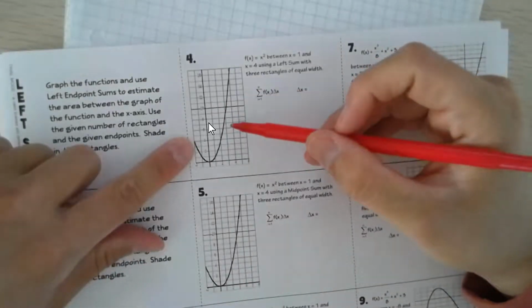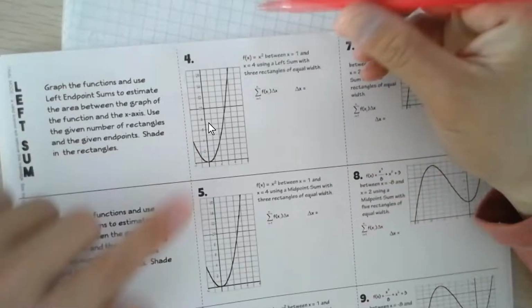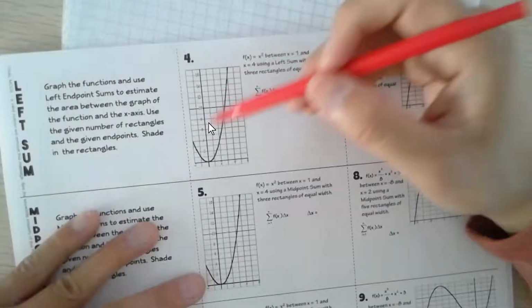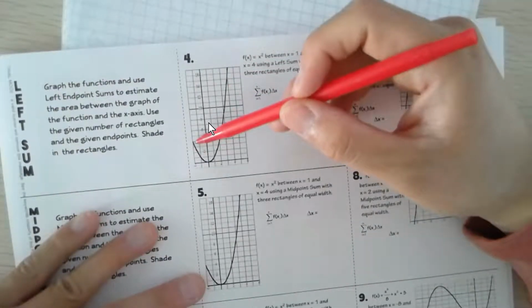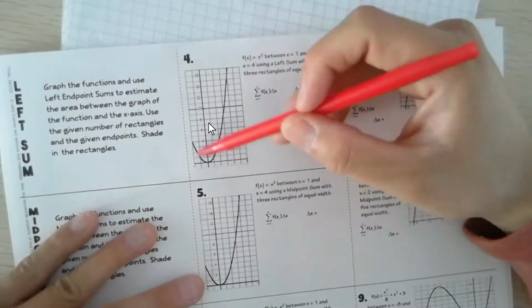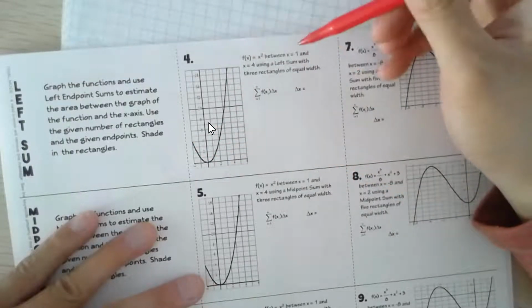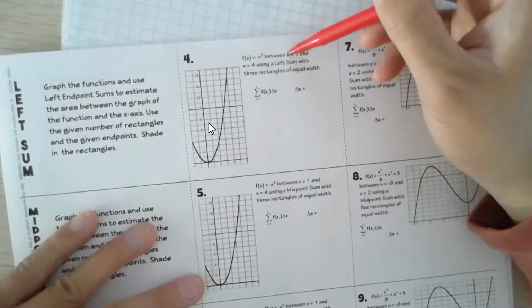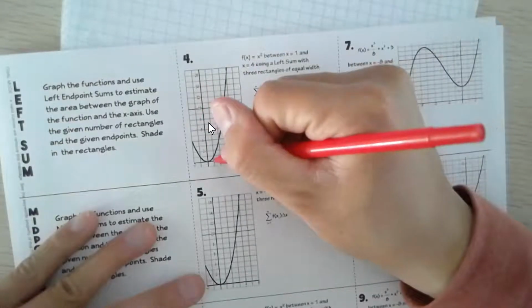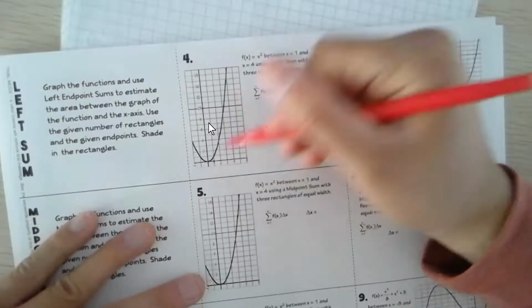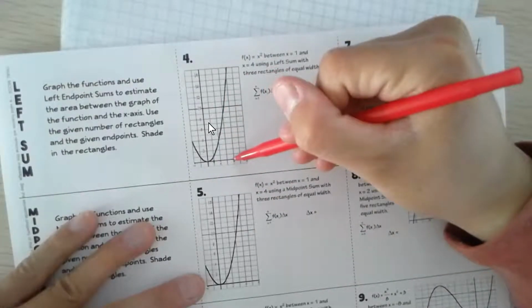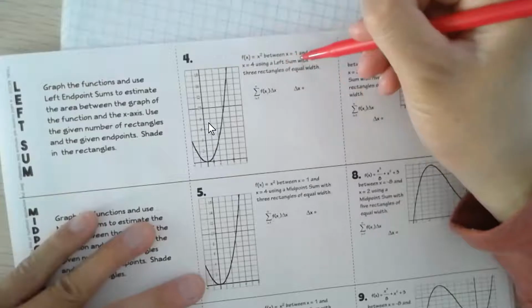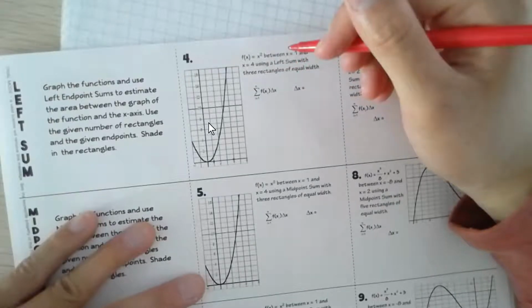First thing we're going to start with is the area under this curve. Then read the prompt very carefully. It says f of x is equal to x squared. That's the function right here. Then it says between x equals 1, so it'll be right here, and x equals 4, we're going to use a left sum with 3 rectangles of equal length.